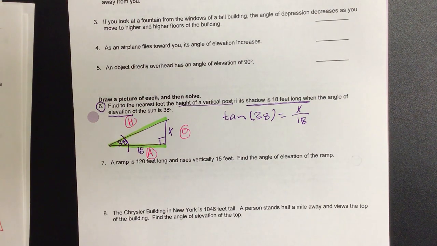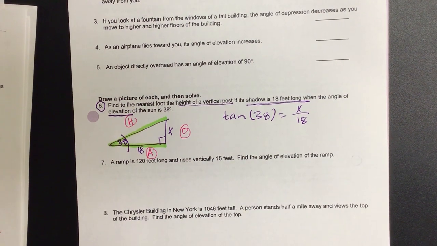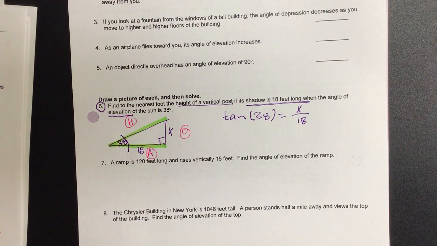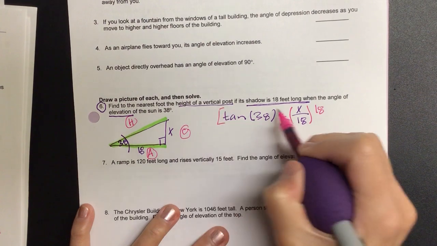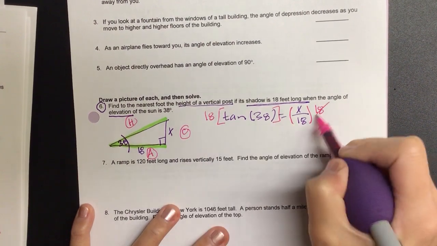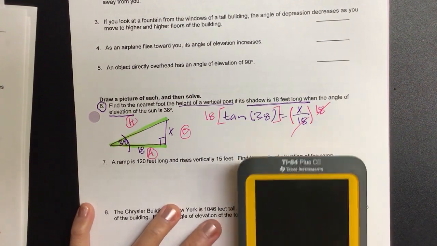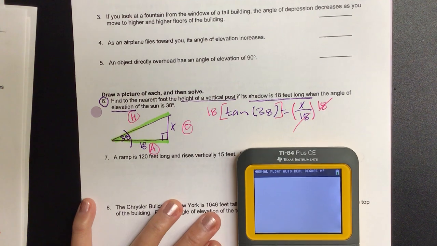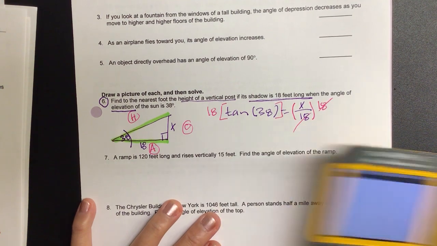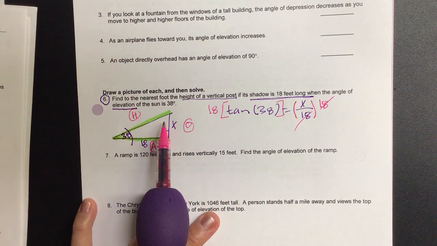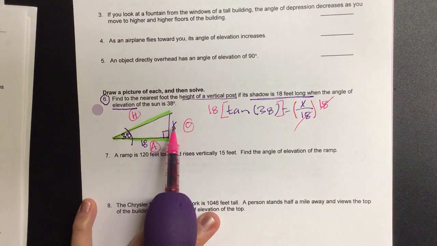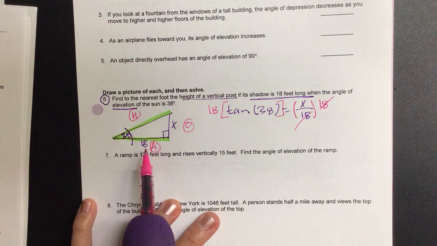So now we're doing algebra 1. When you are dividing by 18, what do you do on both sides? We multiply by 18, so that goes away. And I'm going to go ahead and type it in. Let's anticipate something: 38 is less than its complement, so we know x has to be less than 18.